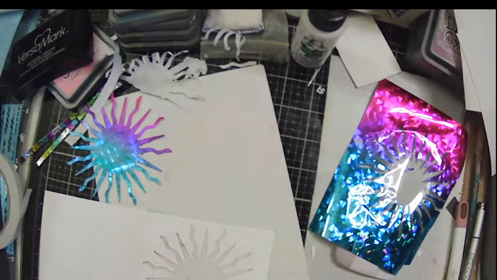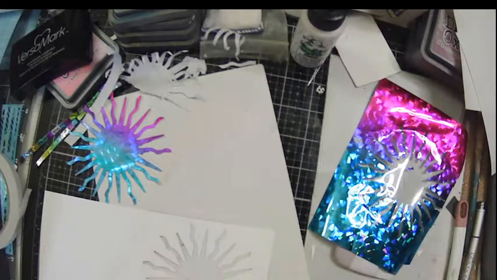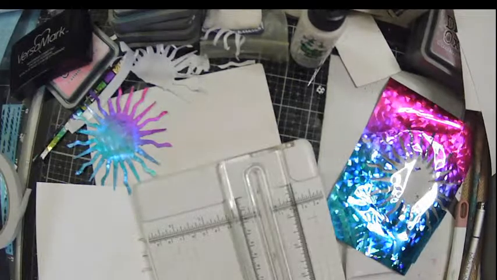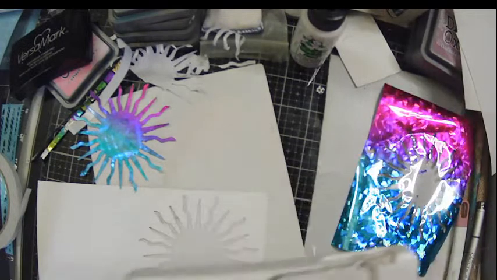I think I'm just going to use this. So I will cut out a piece of this off, and then I will clean it up a little because it's got my fingerprints and stuff all over it, and I don't want that. So this is what covers my Cricut mat.